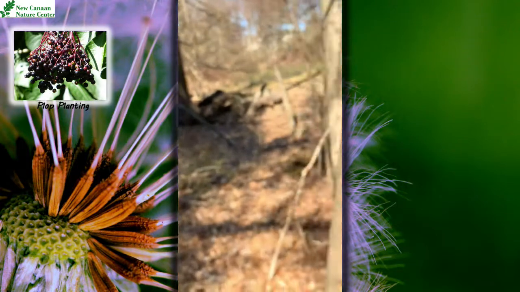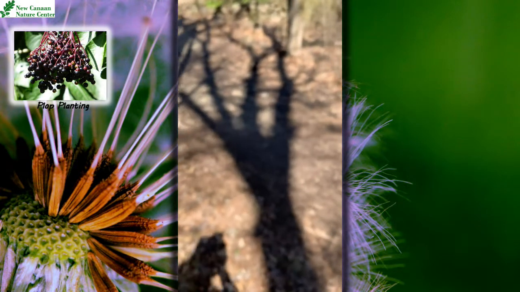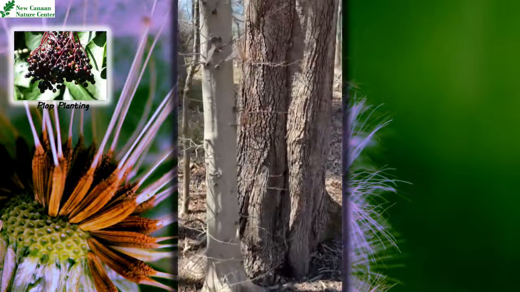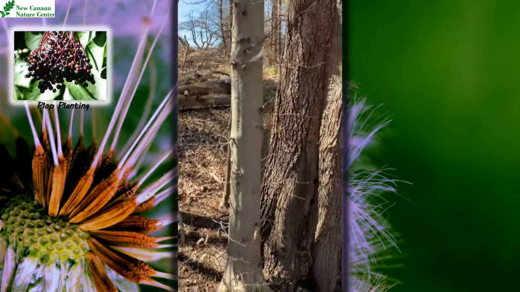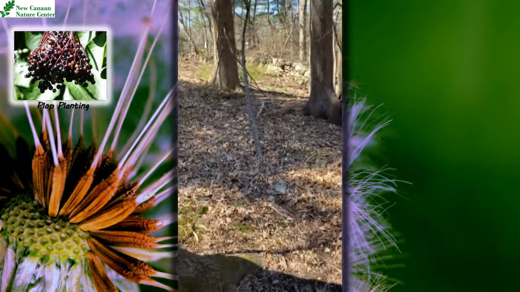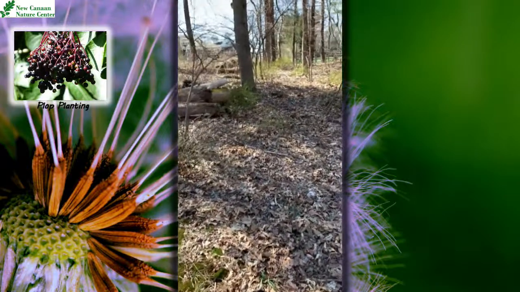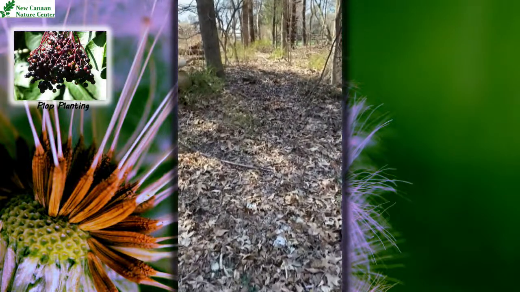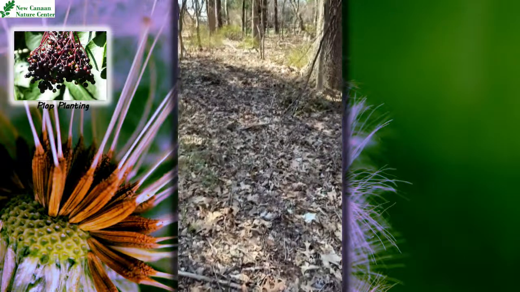Now, plants don't want their little baby trees or plants growing right next to them, because then they'd have to share their basic needs like sunlight and water and nutrients in the soil.